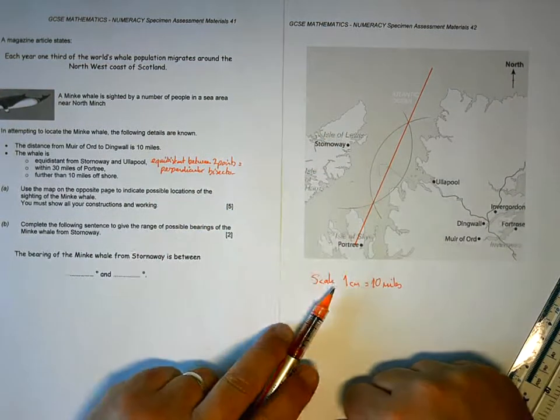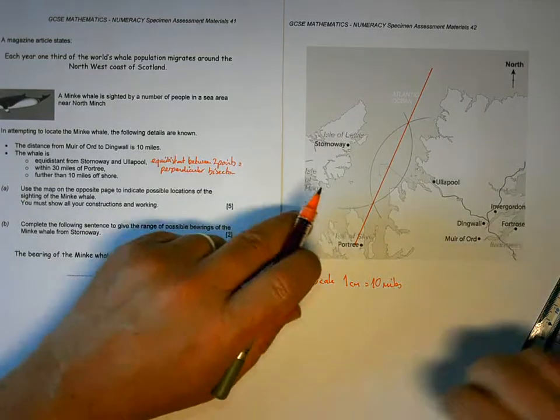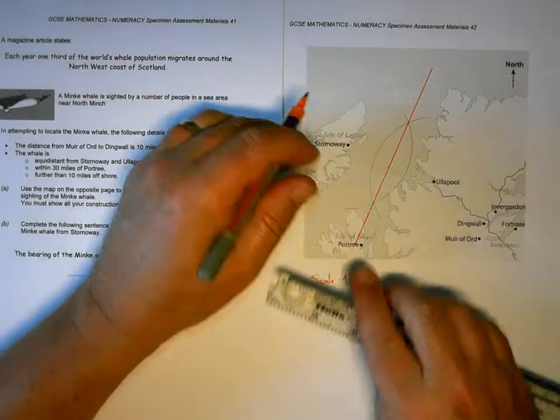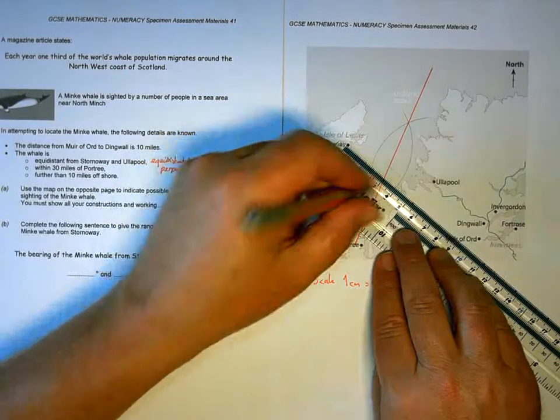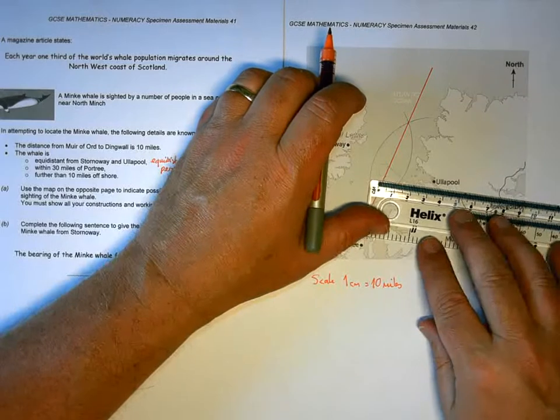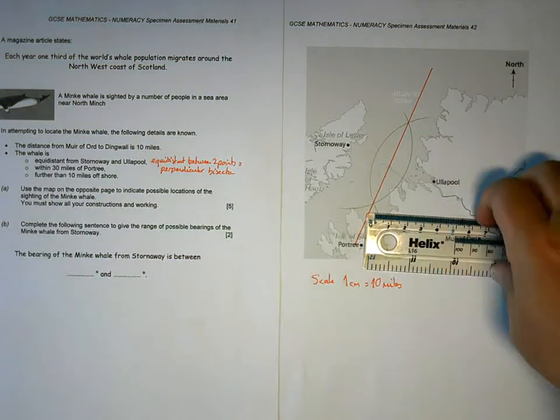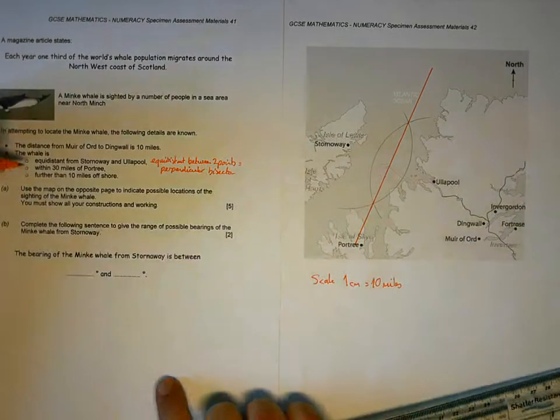So that's telling us that the whale lies somewhere on that line. It is anywhere on that line. We just choose a point at random there, say for example that distance is 3 centimetres, which is 30 miles, and it's going to be the same from there to there. So that's how that line works.